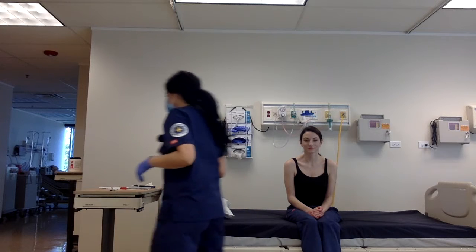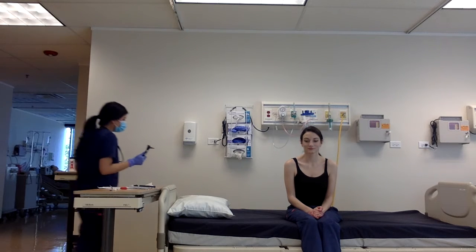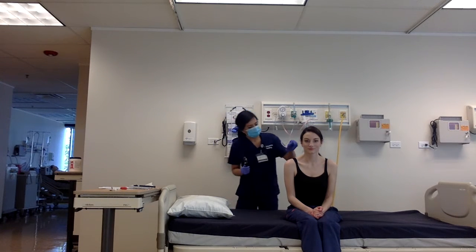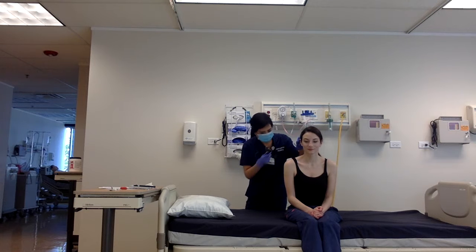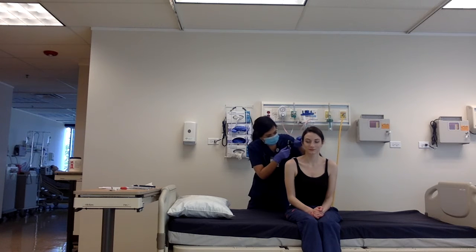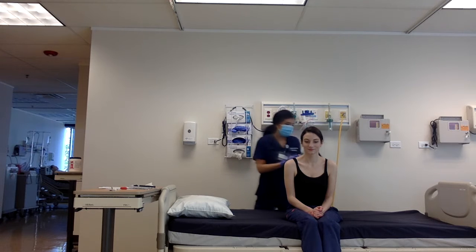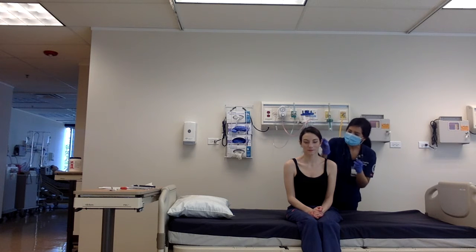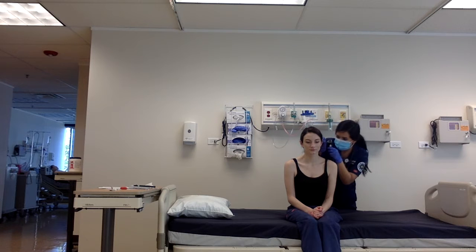So for this, I will stand behind Jessica here. I will pull the pinnae back, and I'm pulling it back and up and back, and I see a white pearly tympanic membrane. And then again, I will pull her pinnae back and up, and I can see a white pearly tympanic membrane.